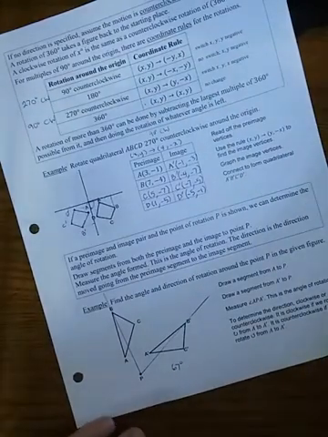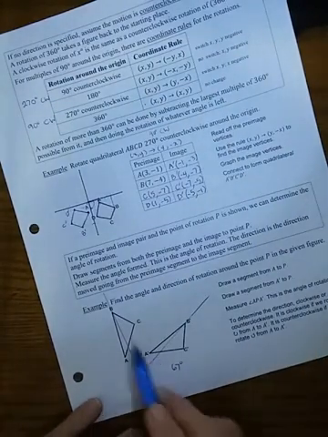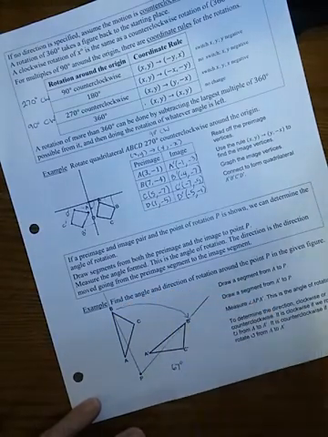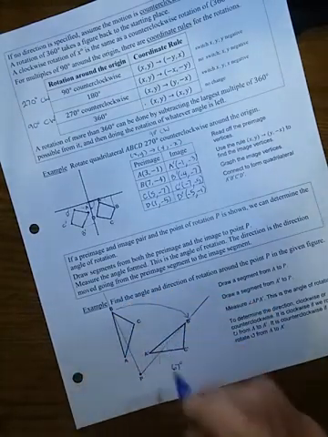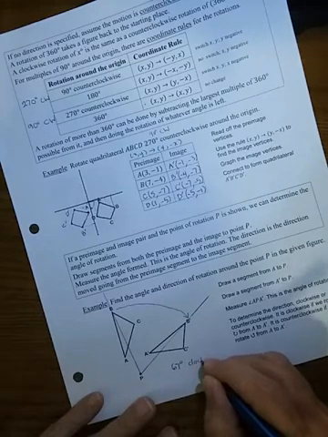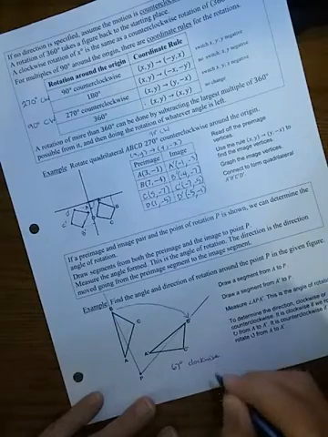So it's 67 degrees. And then I have to decide which direction I went. Well, I went from B to B prime. So that was in this direction. And that is in a clockwise. So this is a 67 degrees clockwise rotation around the point P.